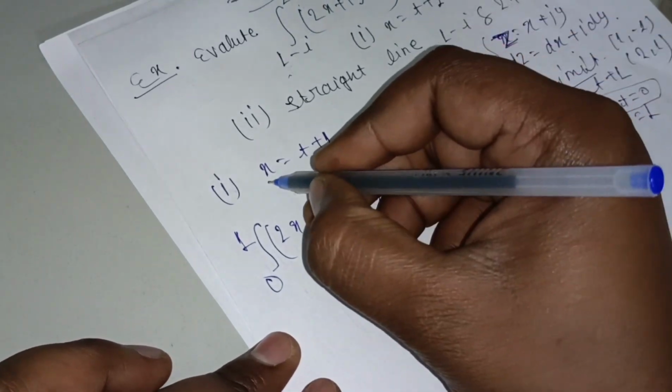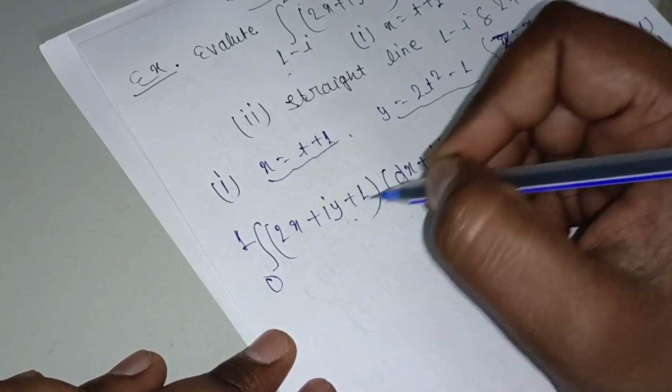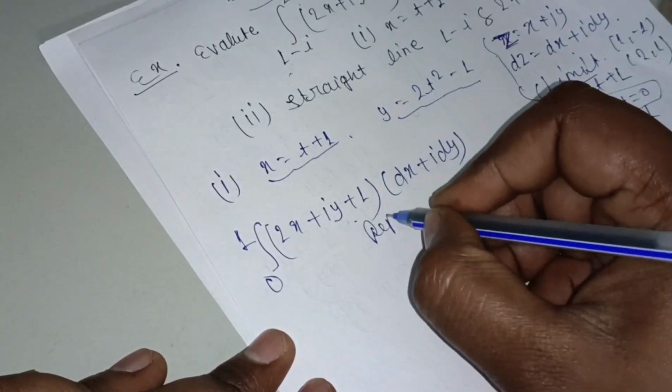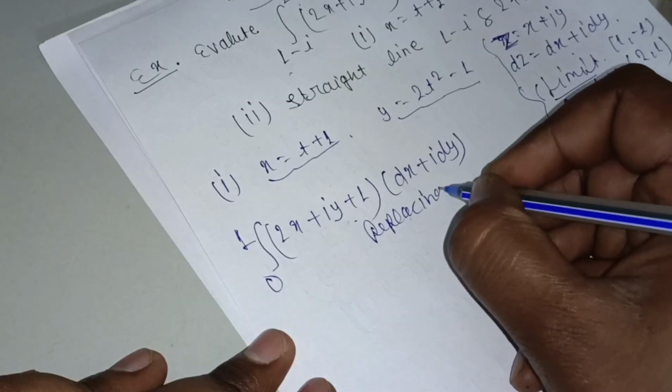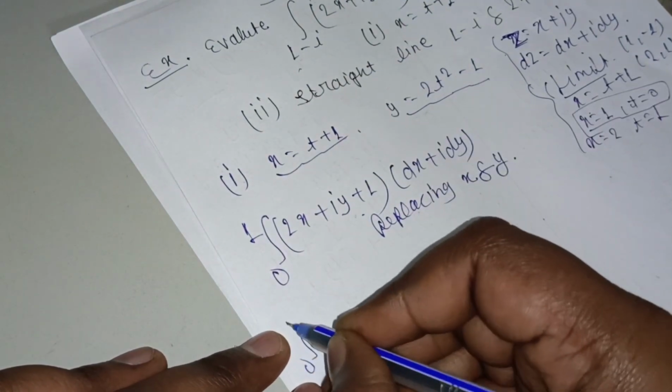So remember here that x is equal to t plus 1, y is equal to 2t square minus 1. So we will replace x and y. Replacing x and y. 0 to 1.